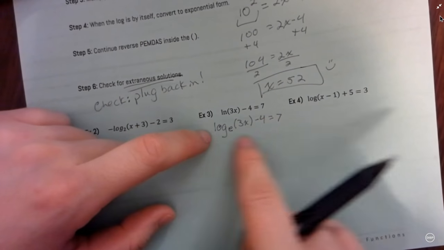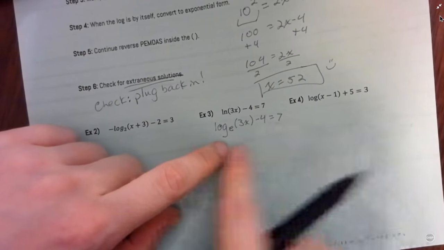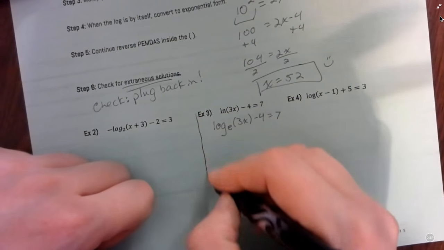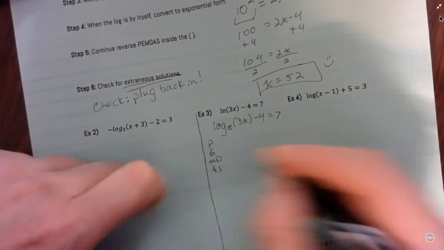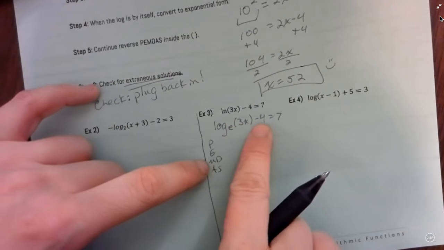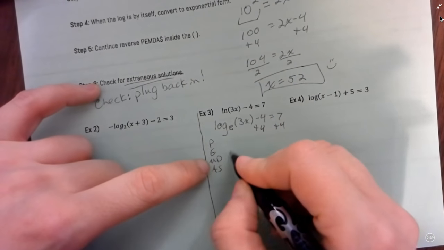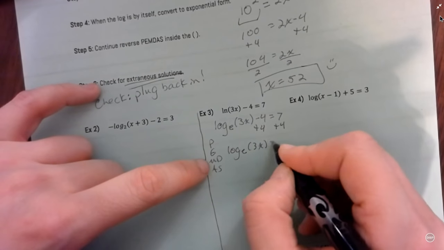So first, is there anything that we can simplify other than writing log base e? I don't see anything that I can combine together. So let's go ahead and do reverse PEMDAS. Start with add subtract. It looks like I can add 4 to cancel that out. So log base e of 3x equals 11.